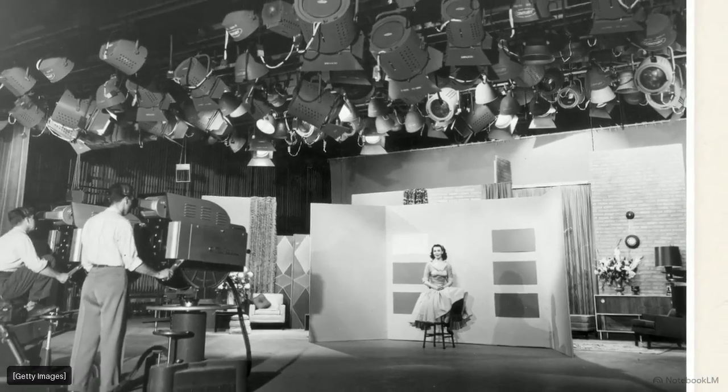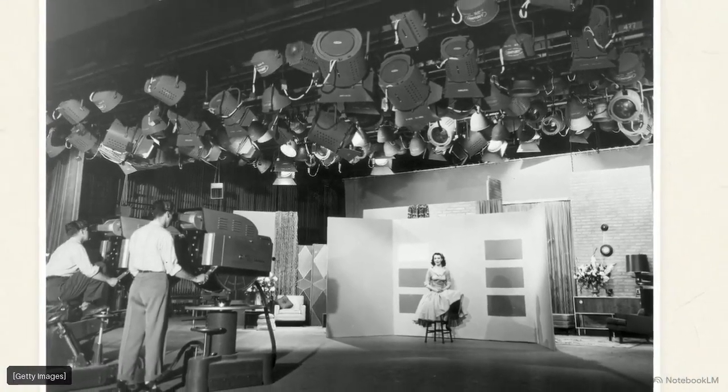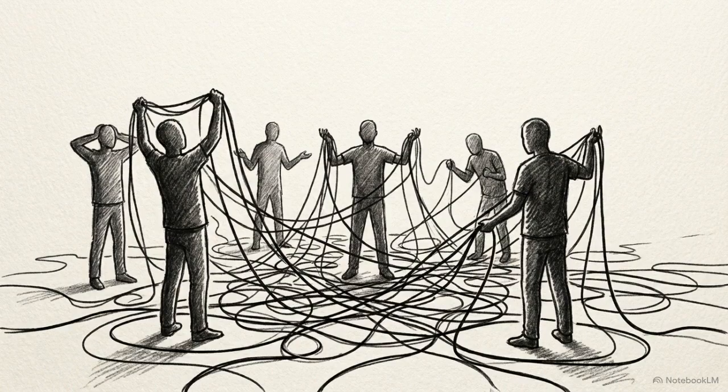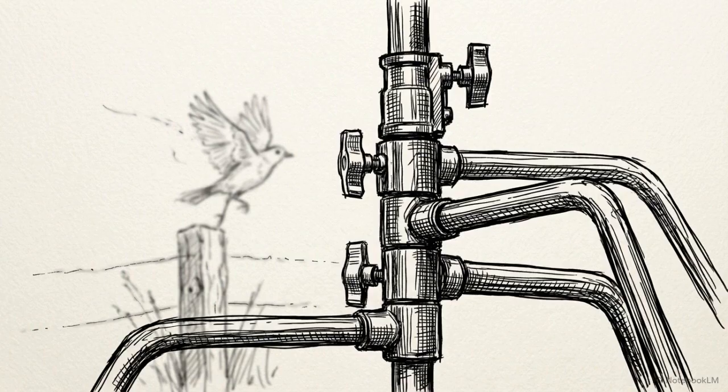Achieving that level of control requires a massive gear footprint and severely limits your mobility. Setting up artificial lights drastically slows down your filming pace, making it harder to capture spontaneous moments.